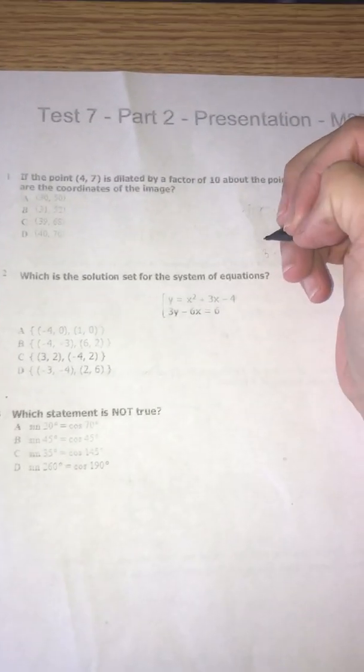Okay, so this is the Test 7 Part 2 presentation, so I'll just jump right in. Number 1 says, if the point (4, 7) is dilated by a factor of 10 about the point (1, 2), what are the coordinates of the image?